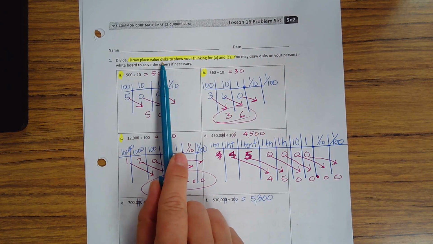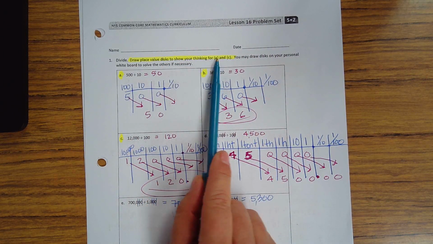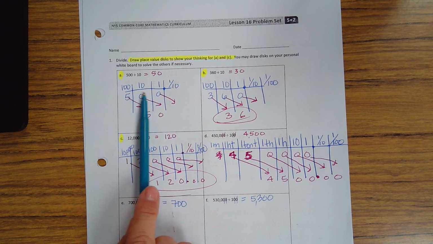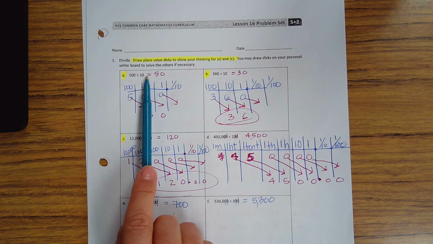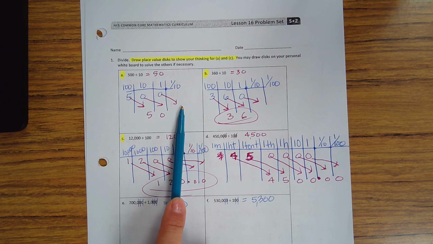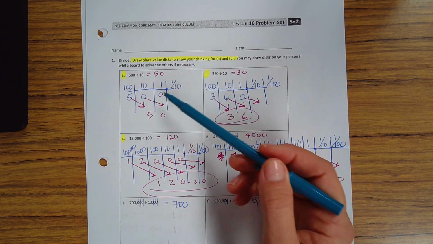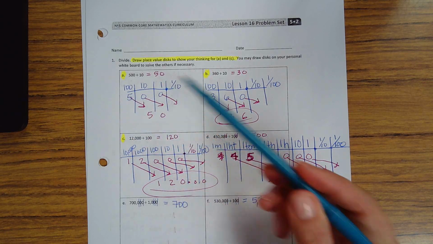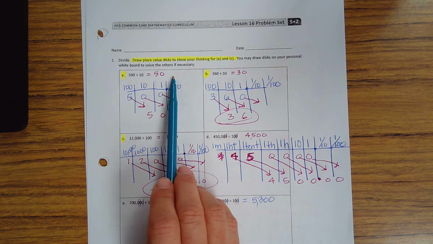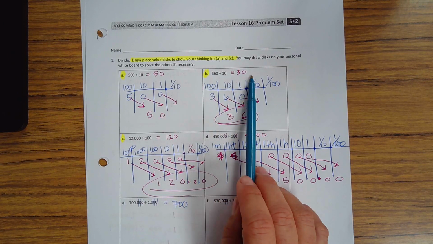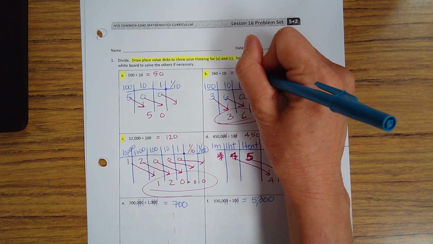This is where it says draw a place value disk to show your thinking. I just wrote the numbers and I showed what happens to the numbers as they shift one time to the right, which means our decimal shifts to the left. And so 500 divided by 10 is 50, 360 divided by 10 is 30. Oh, this should be 36.